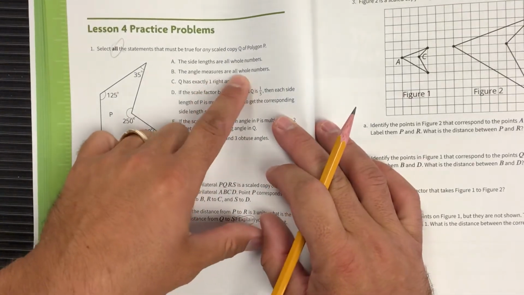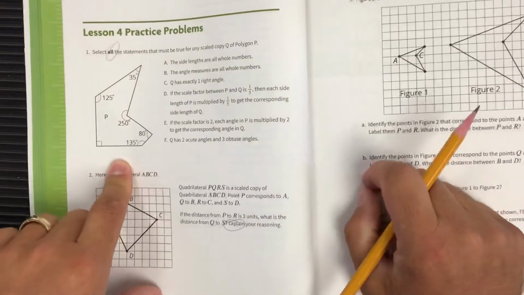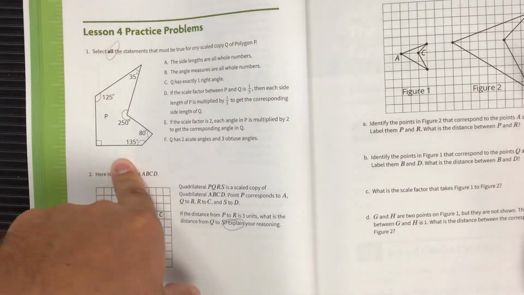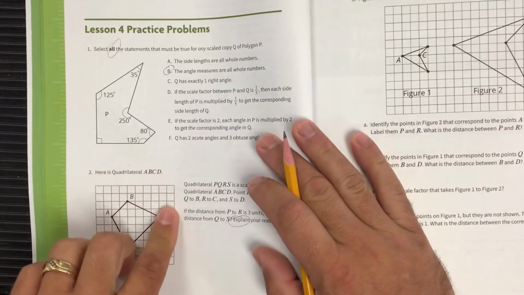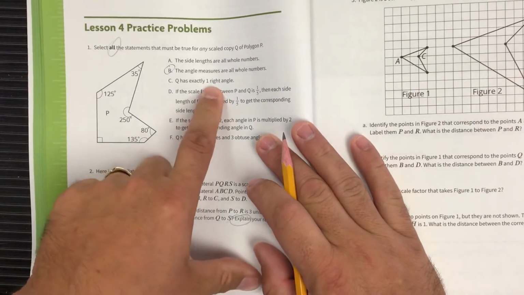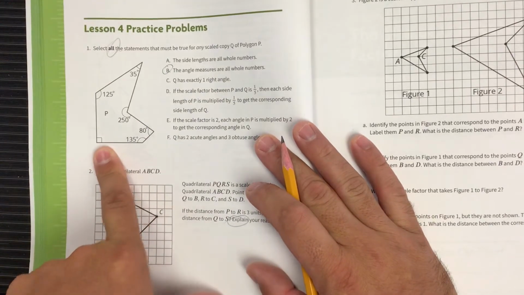The angle measurements are all whole numbers. Well, are these all whole numbers? So does my scaled copy have to be all whole numbers? Yes, they would have to be the same. Would I have exactly one right angle? Well, do I have exactly one right angle? Yes, circle it.